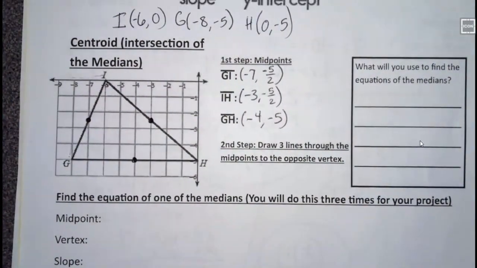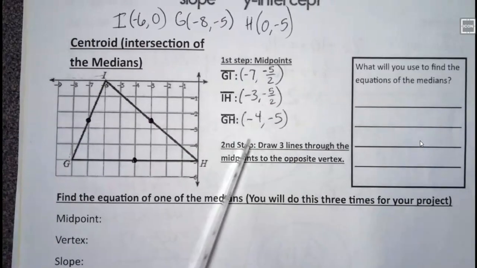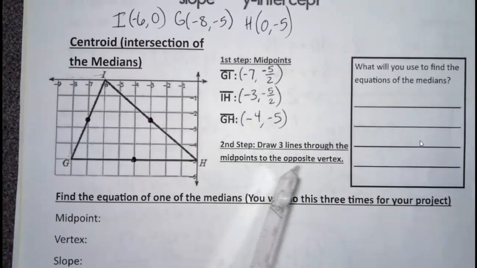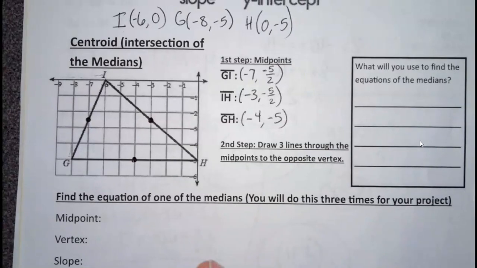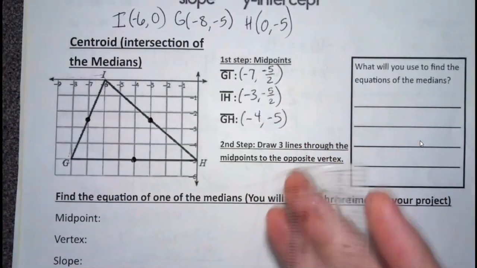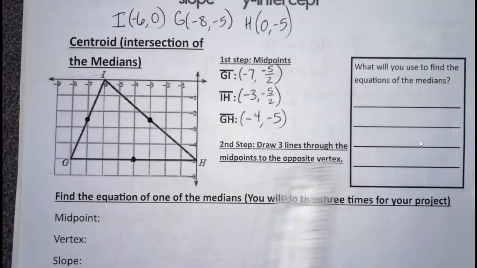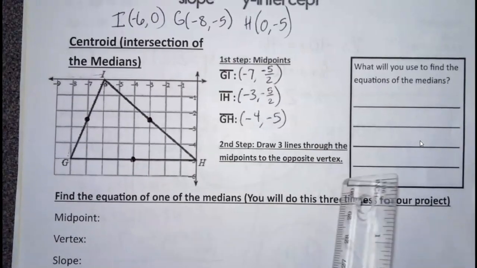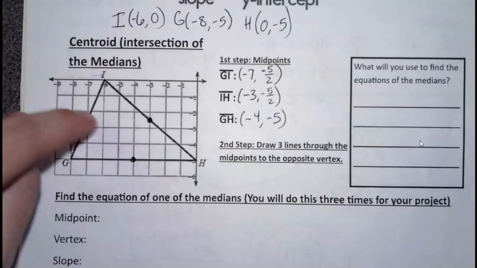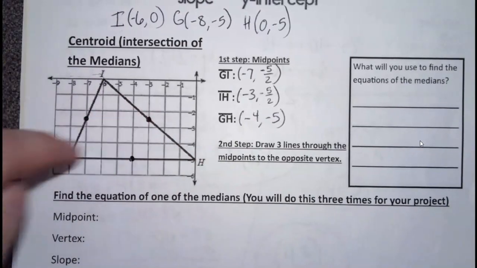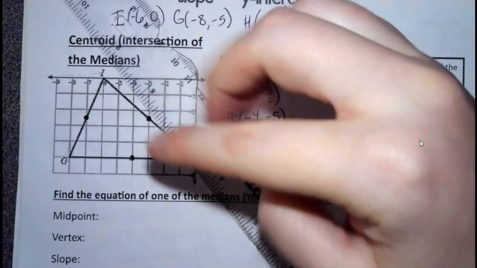Now that we have our midpoints, we need to draw the medians. It gives you an explanation of how to draw it, so it's helpful to read this when you're doing the project. You get to use your notes on it. Draw 3 lines through the midpoints to the opposite vertex. What does that look like? Well, I'm just going to connect midpoint to opposite vertex, midpoint to opposite vertex, midpoint to opposite vertex.